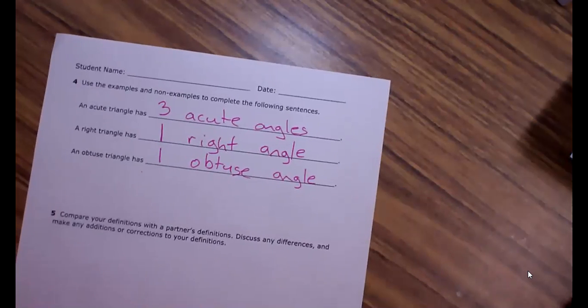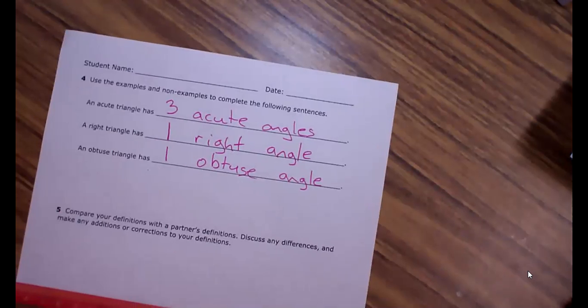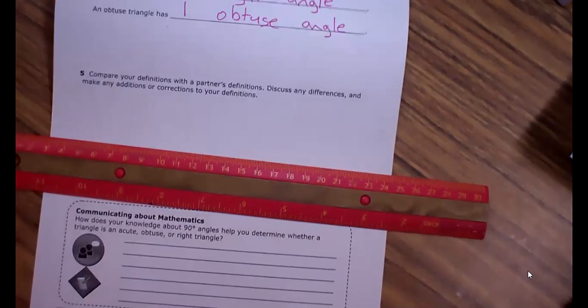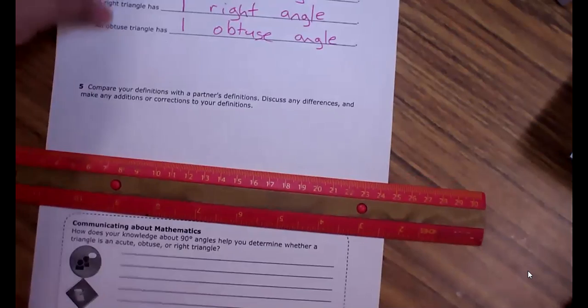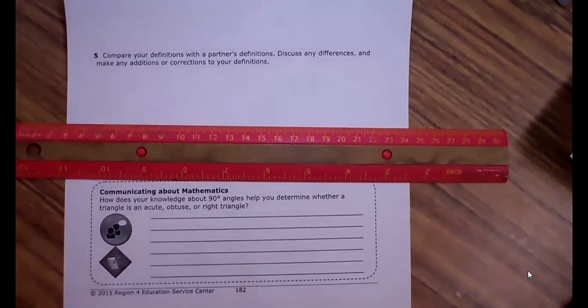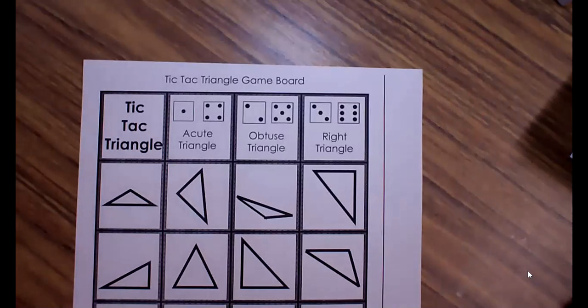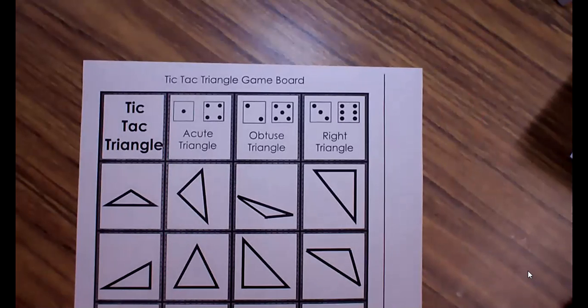Okay. So if you have a partner, you can compare your definitions and discuss the differences that they make. Look at the bottom part. It says, how does your knowledge about 90-degree angles help you determine if a triangle is an acute, an obtuse, or a right triangle? How would you answer this question? Take a few seconds to answer it. I think you're right. If I start looking at my triangles and I first decide whether they are right angles or not, then I can decide whether they have more than 90 degrees in the angle or less than 90 degrees. And that's how I use the right triangle to determine the other two types of triangles.